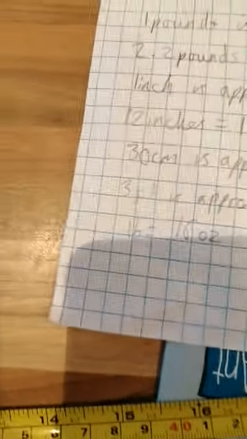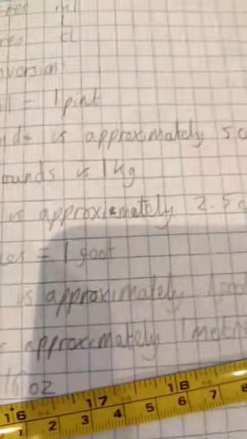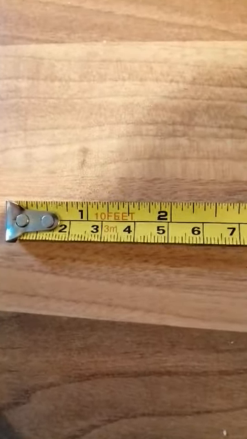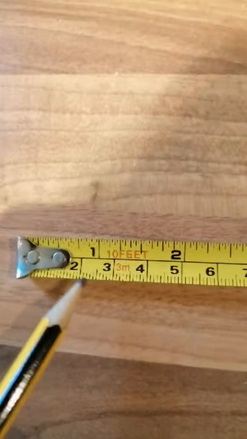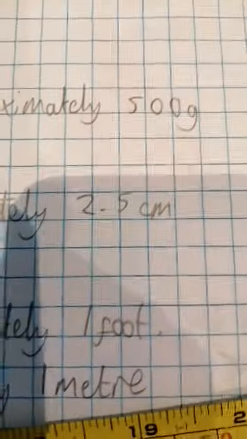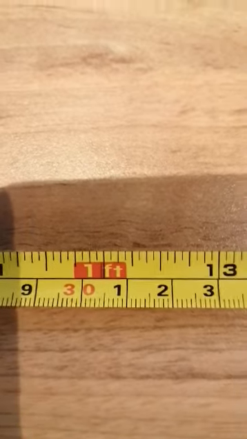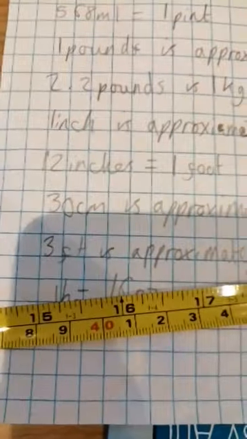And now let's look at height, length and distance. Now 1 inch, we will look here on the top here on this tape measure. 1 inch is up there, and it's in between the 2 and the 3 centimetres. So 1 inch is approximately 2.5 centimetres. And if we go up to 1 foot, which is 12 inches, look, so 10, 11, 12 inches, it's approximately 30 centimetres, or 30 centimetres is approximately 1 foot.